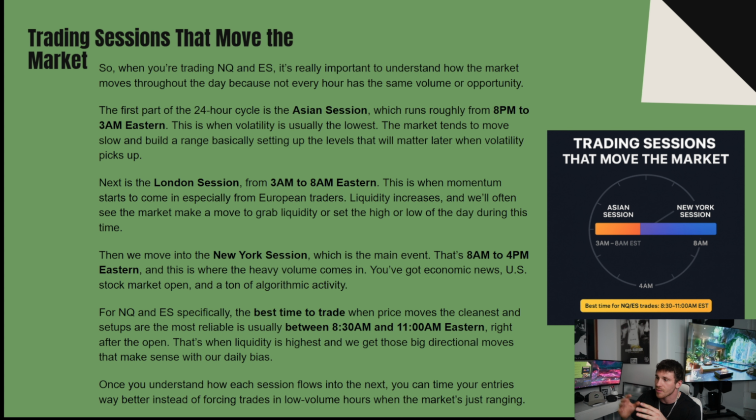Next is the London session, from 3 a.m. to 8 a.m. Eastern time. This is when momentum starts to come in, especially from European traders. Liquidity increases and we'll often see the market move to grab liquidity and set the high or low of the day during this time. Again, I don't personally trade London session or Asian session, so I'm not going to give you a lot of information on that.